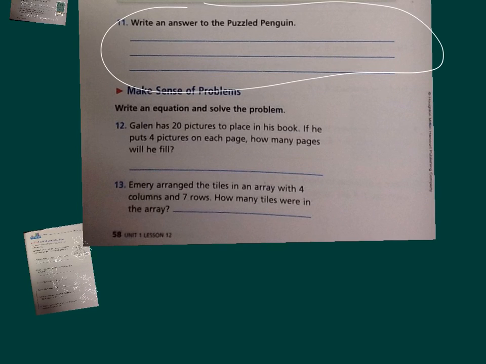And the last two, write an equation and solve the problem. Okay, I want you to do what you can on these, and then we're going to work on this entire page in small group.